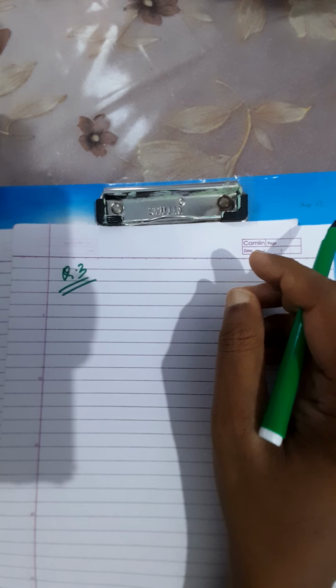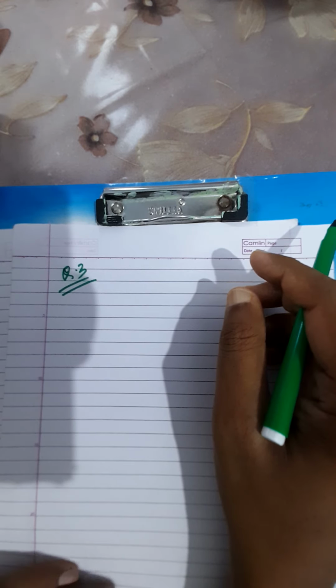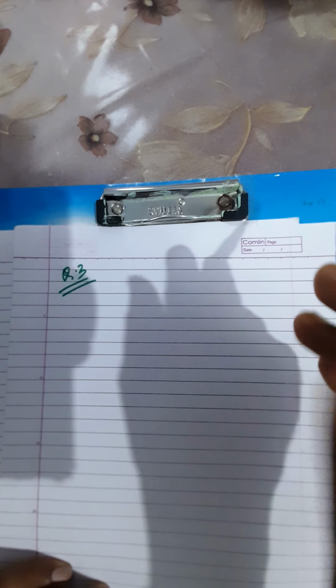If 5th, 8th and 11th terms of a GP are P, Q and S respectively, show that Q square is equal to PS.